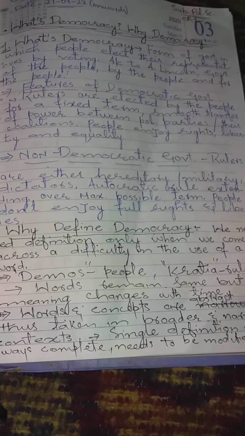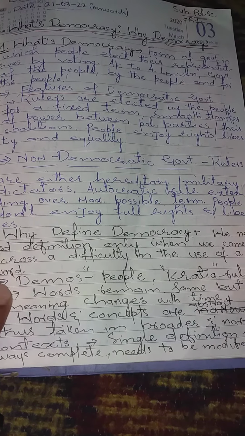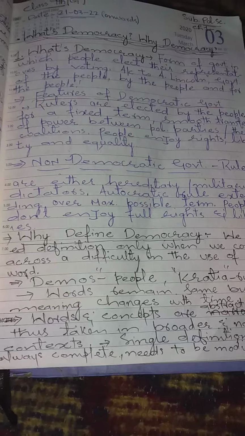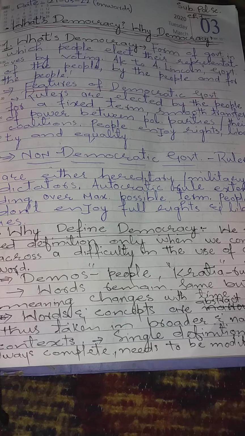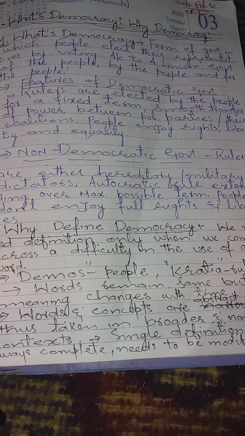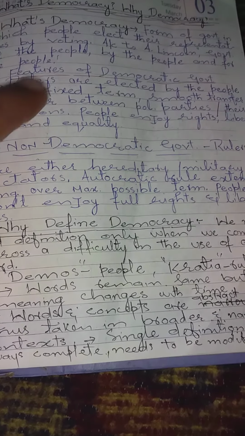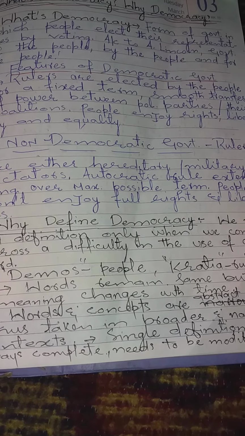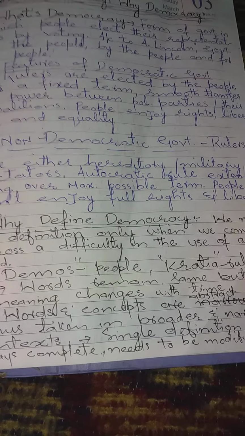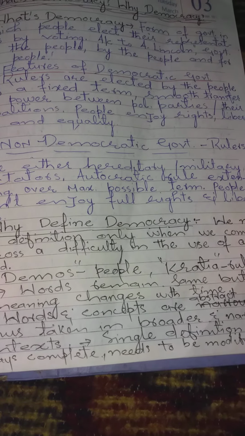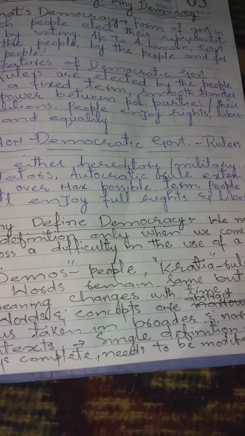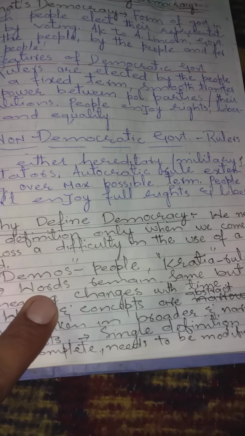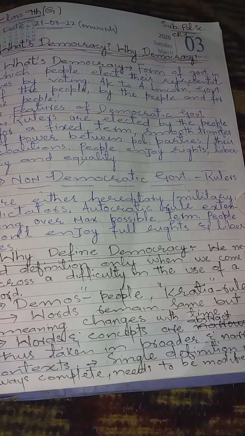In democracy, rulers are elected by people for a fixed term. There is smooth transfer of powers between political parties and their coalitions. People enjoy rights, liberty, and equality. Rulers are elected by people by voting, and for a fixed time. For example, in India the rulers are elected for 5 years, and in Mexico for 6 years, and respectively in other countries.